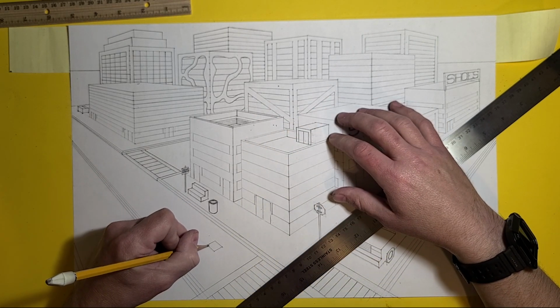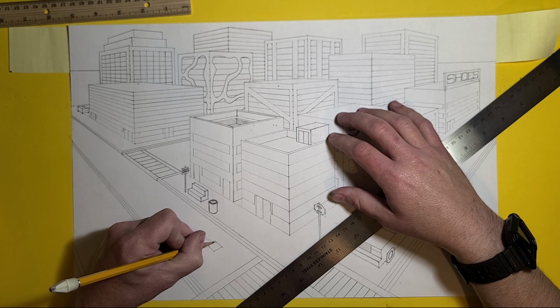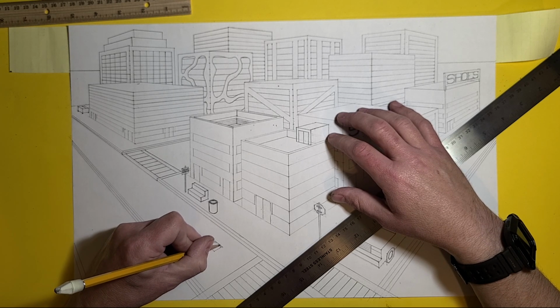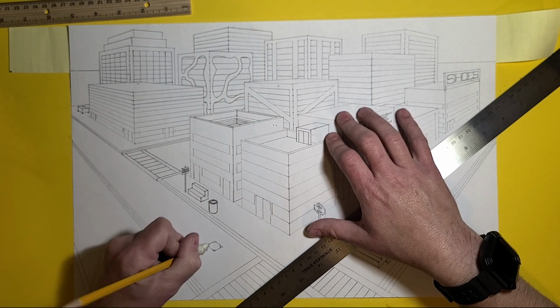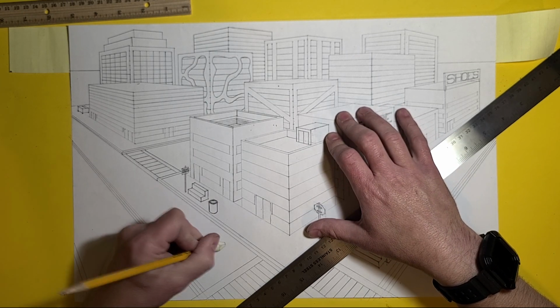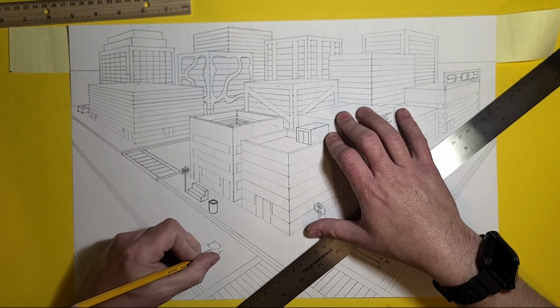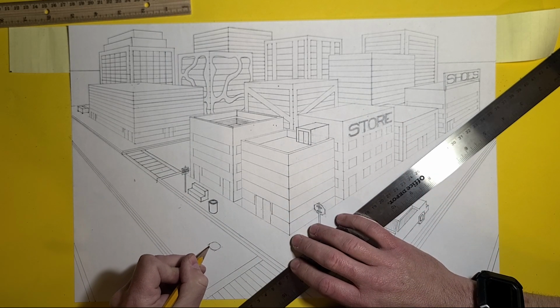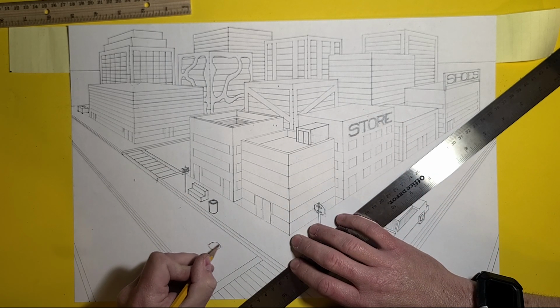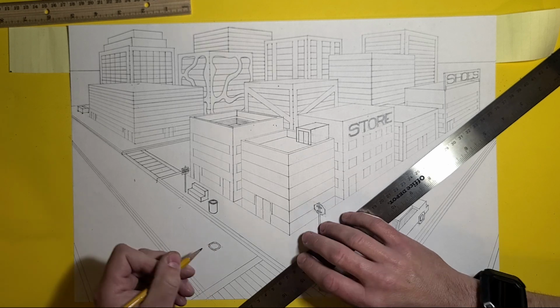So I can cut off the corners of this square in order to make the manhole cover shape. Erase the corners that are left behind. And most manhole covers have some sort of a detail decoration on them. To keep it simple, you can just draw some grid lines, all the grid lines that go towards your vanishing points.